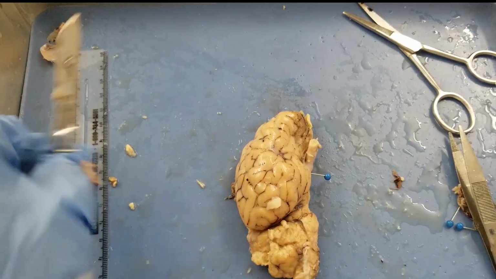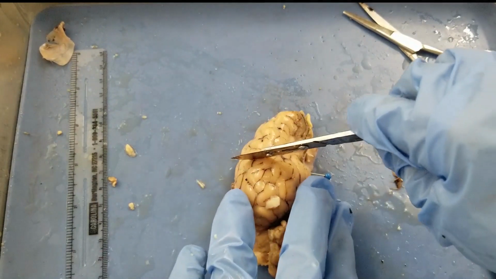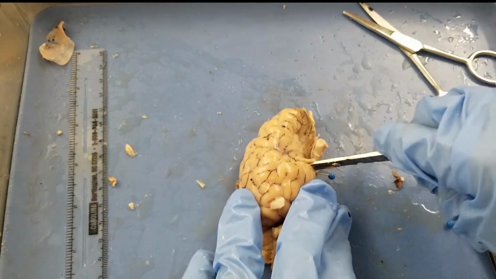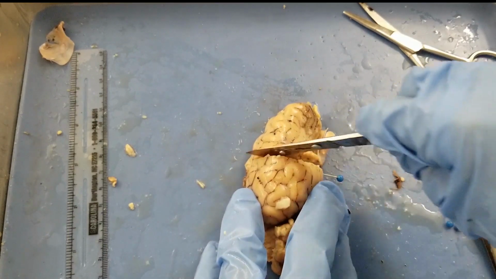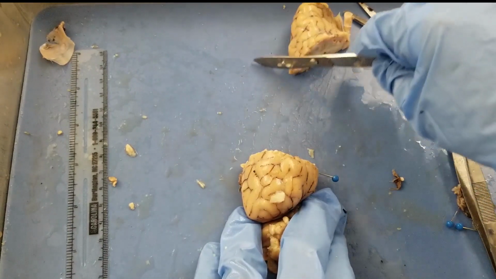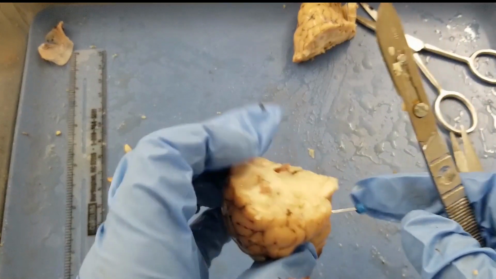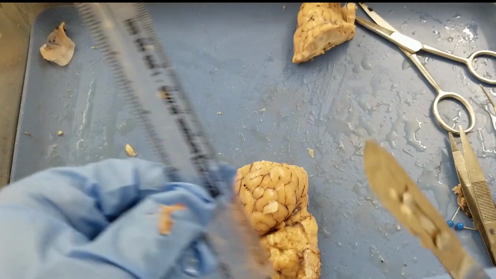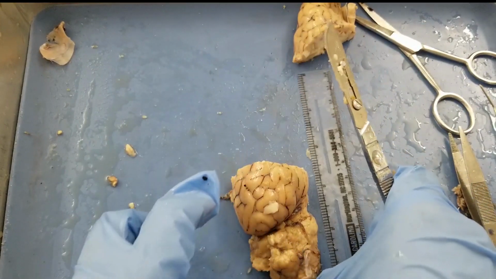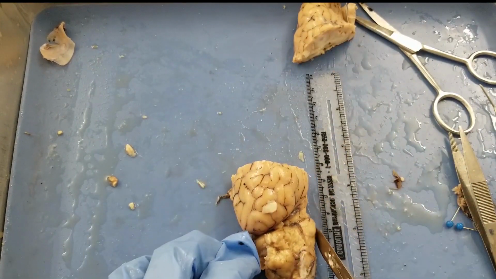So I'm going to start to cut. So anything above, anterior to that, we're going to cut that away. Okay, so we don't need that. Okay, and then I'm going to remove this thing for now. And then we're going to place a ruler by the ventral side of the brain. You remember this is the ventral side, right?